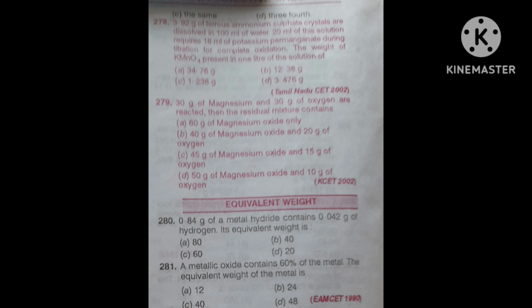Then the correct answer will be 50 gram of magnesium oxide and 10 gram of oxygen. Hence the correct option is the last option, D. Correct? This question was asked in KCET, Karnataka CET.